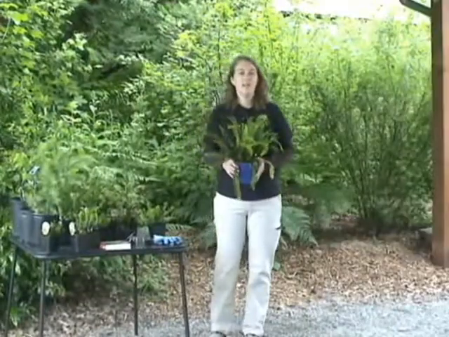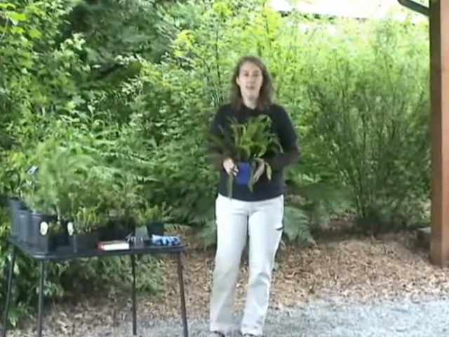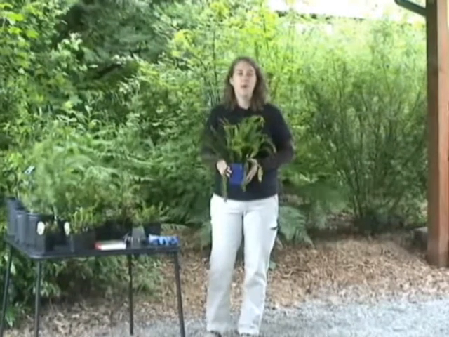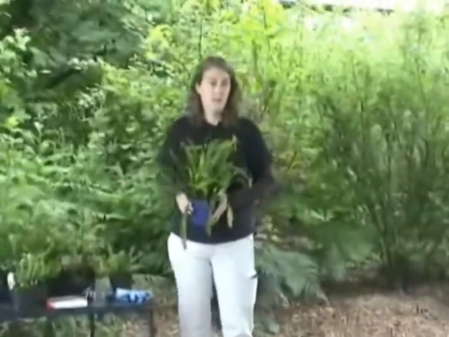A major part of any restoration event is replanting with native plants once the invasive species have been removed. This will help prevent the invasive species from returning and move you into the next phase of restoration. My name is Crystal, and I'm with the Green Tacoma Partnership.